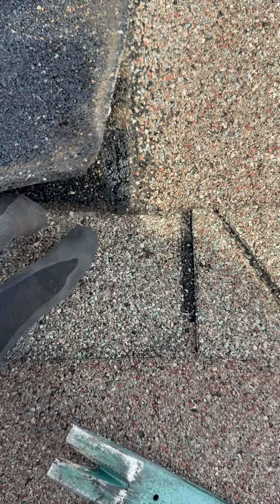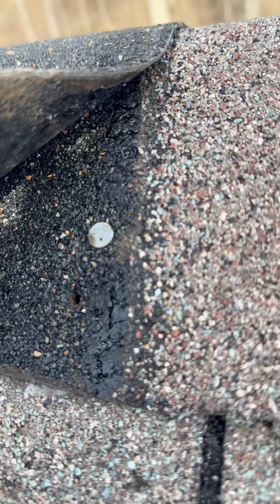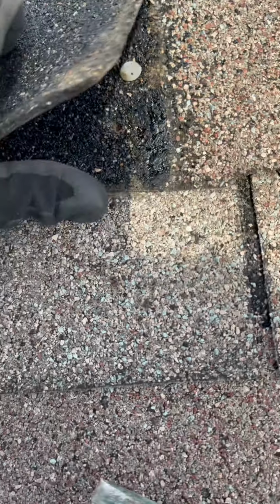And to reuse that, to take that nail out, that nail goes through this ridge cap and through the top course of the shingle right here. As you can see, we're just under 3 inches right there. So that would be reusing aggregate material.